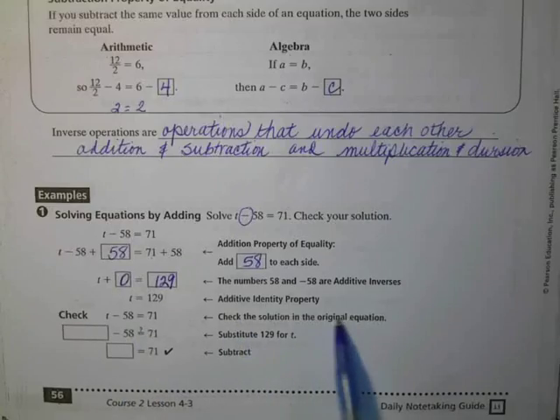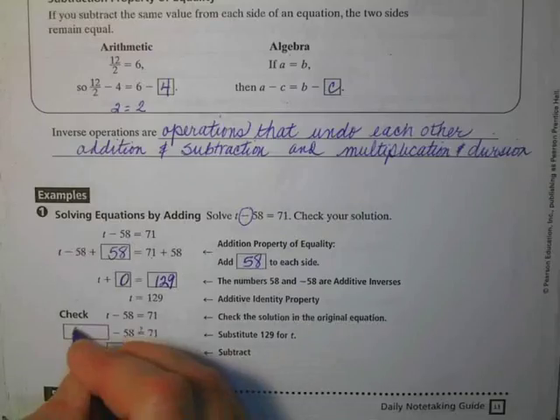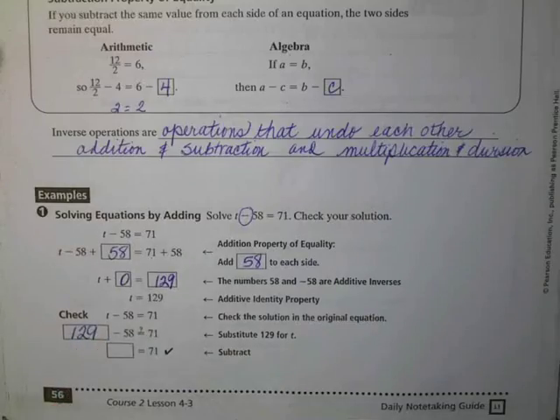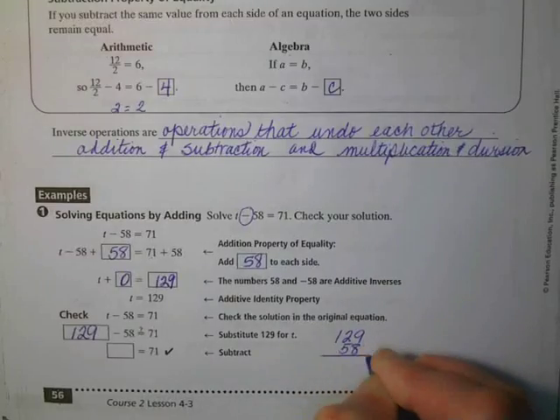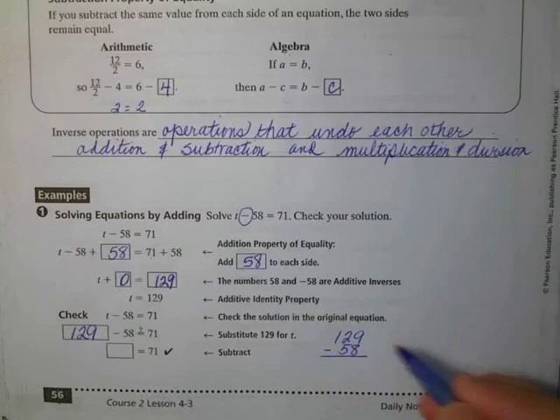Okay. Now what we want to do here is check the solution in the original equation. So we're going to substitute, and again we practiced this a little bit earlier in this idea of substitution. Alright. So we're going to do 129 minus 58. So 129, I'm going to write it this way so I don't make any mistakes, or hopefully I don't.